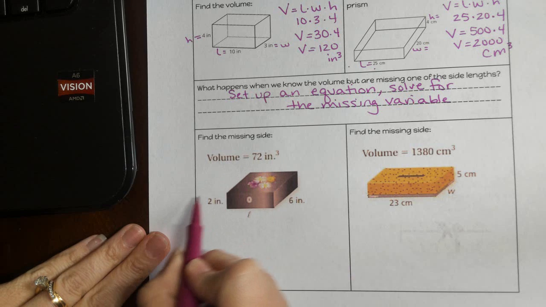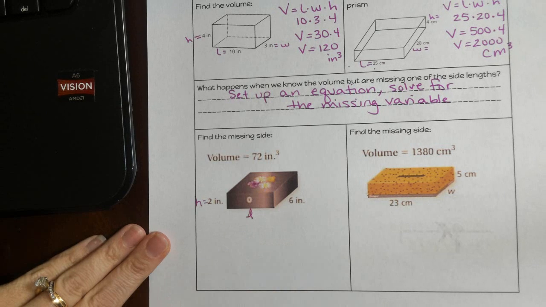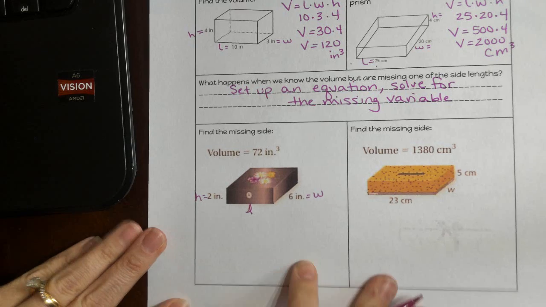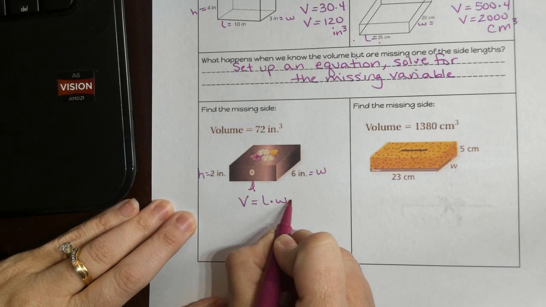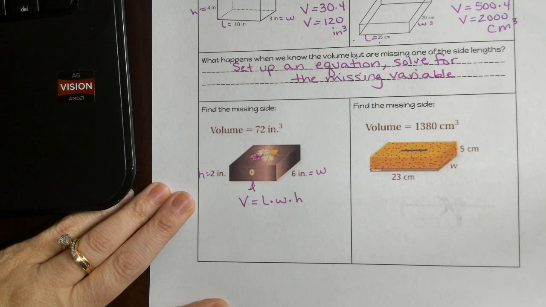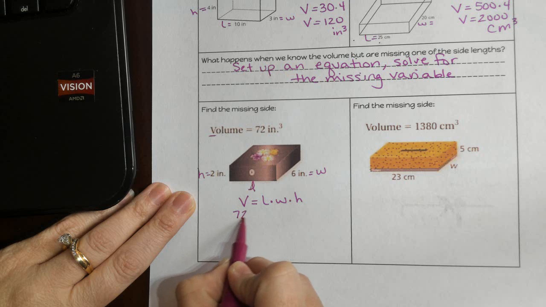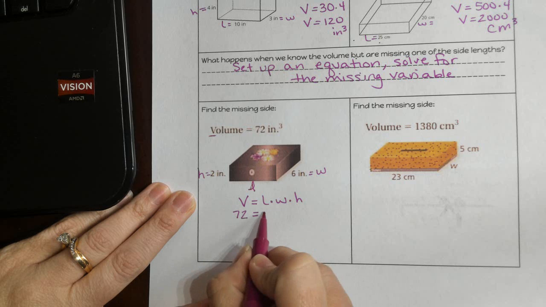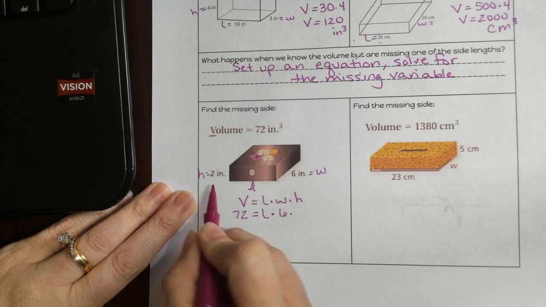So to find the missing side, here we have a box with a volume of 72 inches cubed. It has a height of 2. We're missing the length, and it has a width of 6. So using our formula, volume equals length times width times height. So we're going to set up an equation, so we need to substitute. So V for volume is 72. Bring down your equal sign. Our length is what we're looking for, times the width times the height.